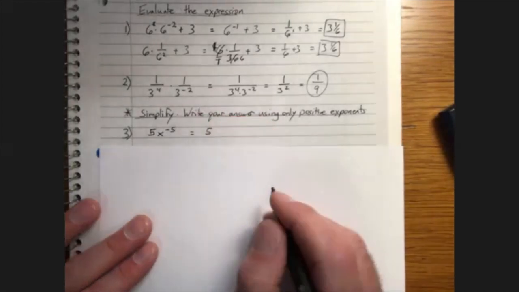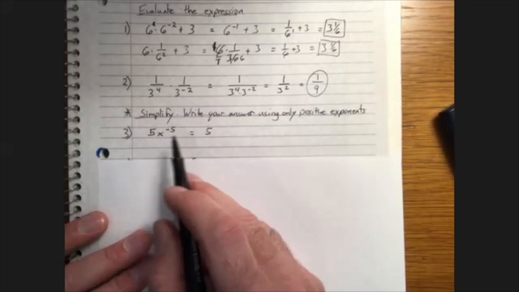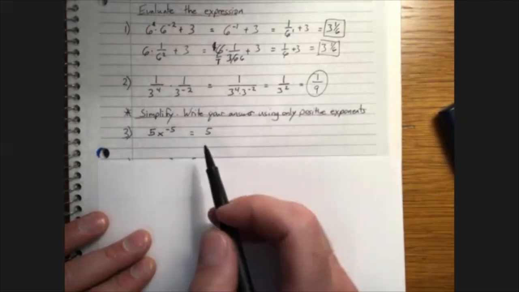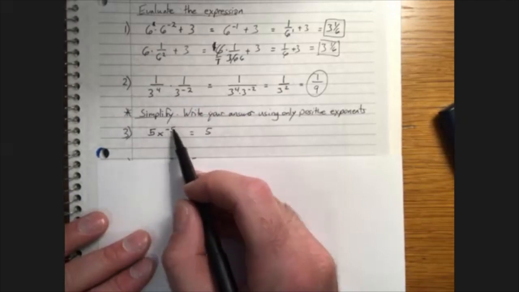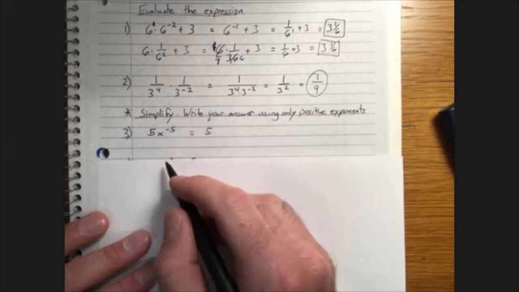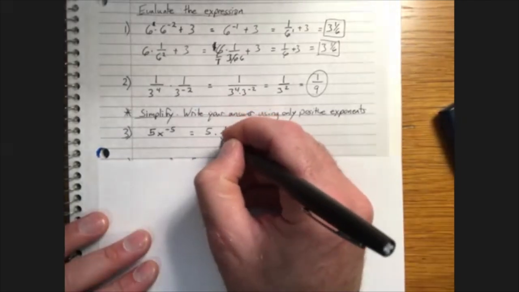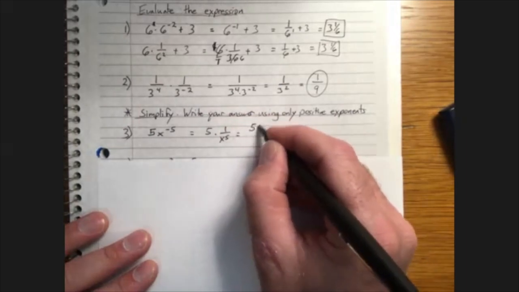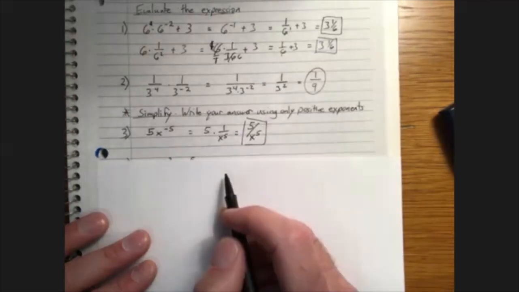5, okay? Now, what do we do with this x to the negative 5th? Well, I can't type that into my calculator because it's an x, but I know that negative exponents mean reciprocal. So that means instead of x to the negative 5th, it's 1 over x to the positive 5th. So this is going to be times 1 over x to the positive 5th. And then further simplifying that, it's just 5 over x to the 5th. And that would be your answer, okay?